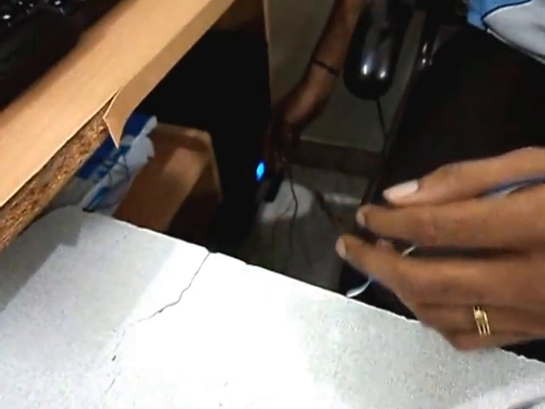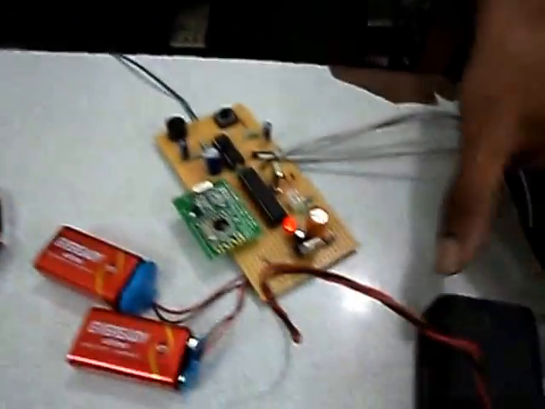We are connecting this to LabVIEW using the RS232 to USB converter. This USB port is connected to the COM3 port of our system. Here now we will see how it works.